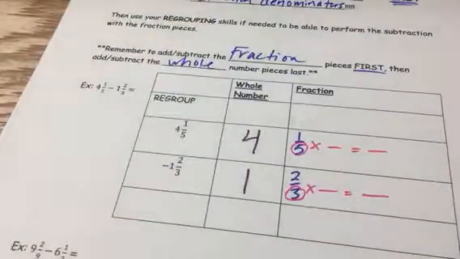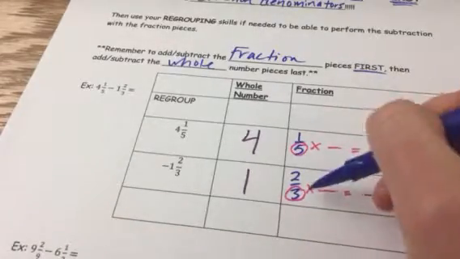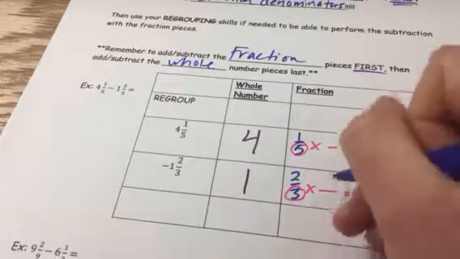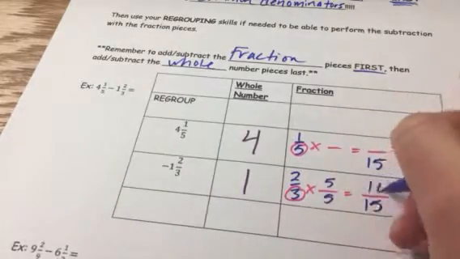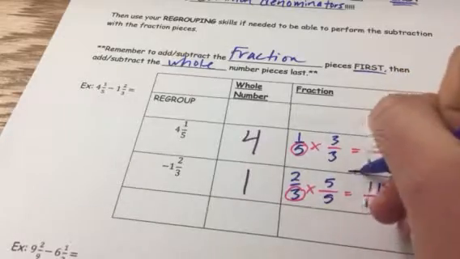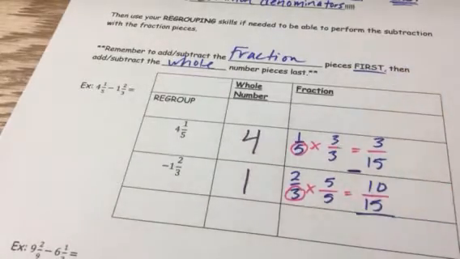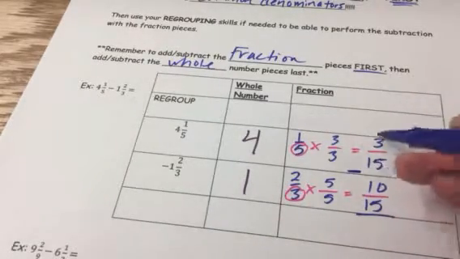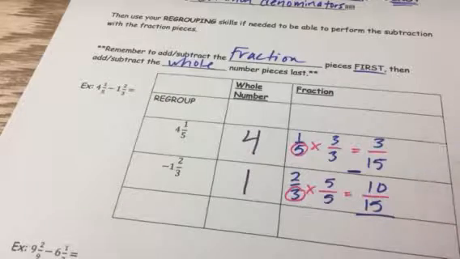All right, our least common multiple between 5 and 3 is 15, which is also our quick common denominator. So multiplying by 5 over 5, that's 10. I'm multiplying by 3 over 3, and that's 3. Now remember, I'm subtracting. I do not have enough. I need to take 10/15 away from 3/15. I do not have enough.